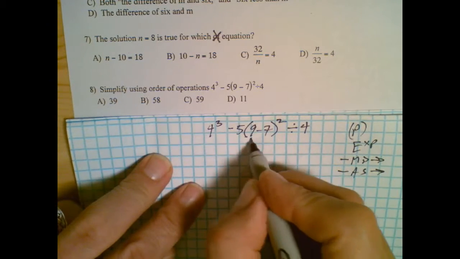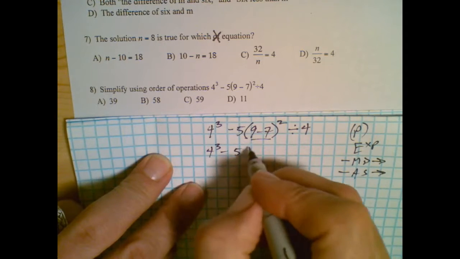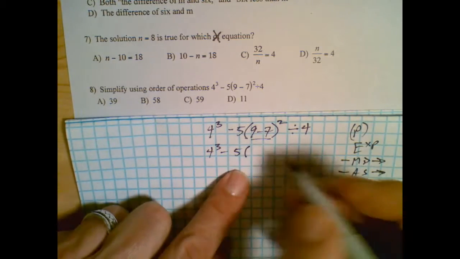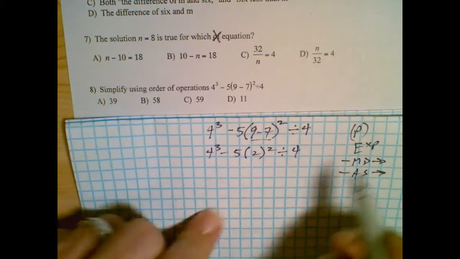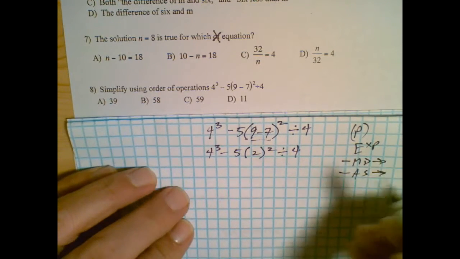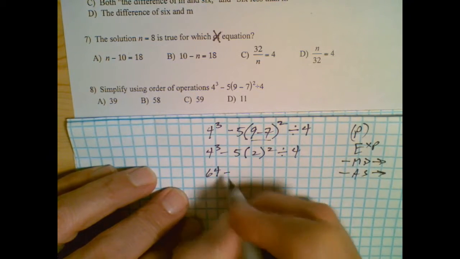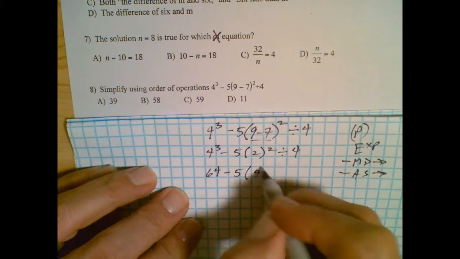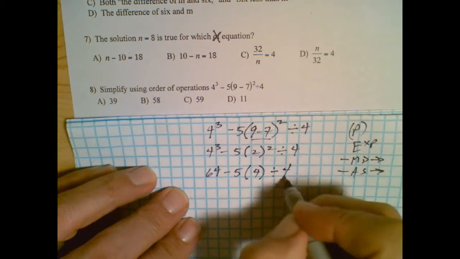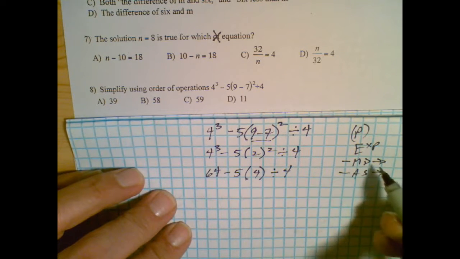Parentheses, I've got some. 9 minus 7 is 2. So I will do that one operation and copy everything else down. And now, what's the next thing I need to do? Exponents. So I have two exponents. I have 4 to the third, which is 64. And I also have 2 to the second power, which is 4. Copy everything else down. Okay, now I have multiplication and division from left to right.